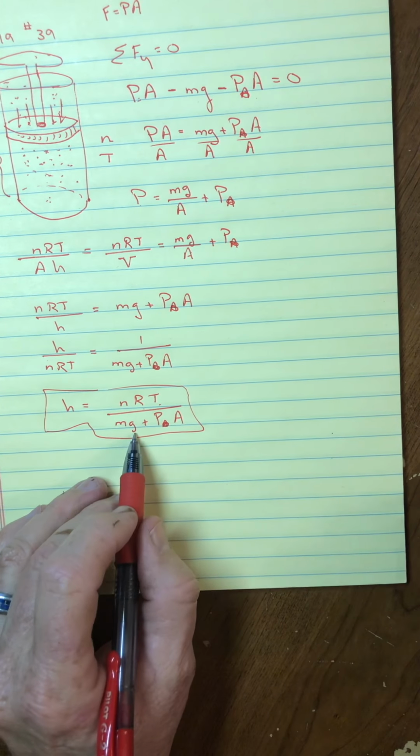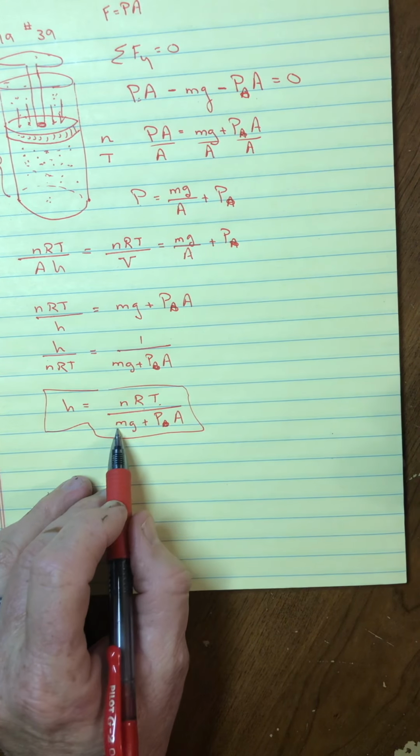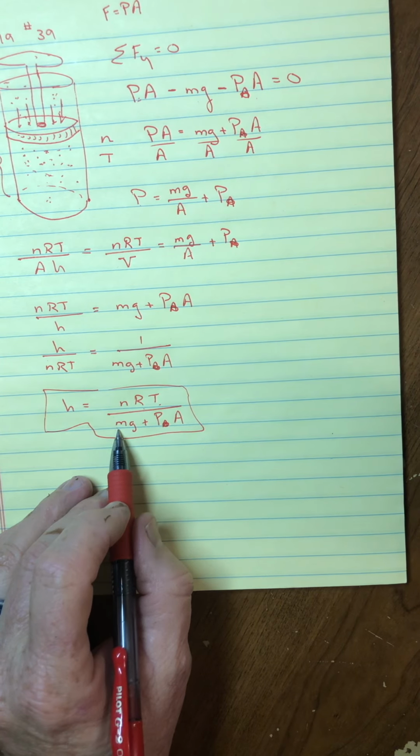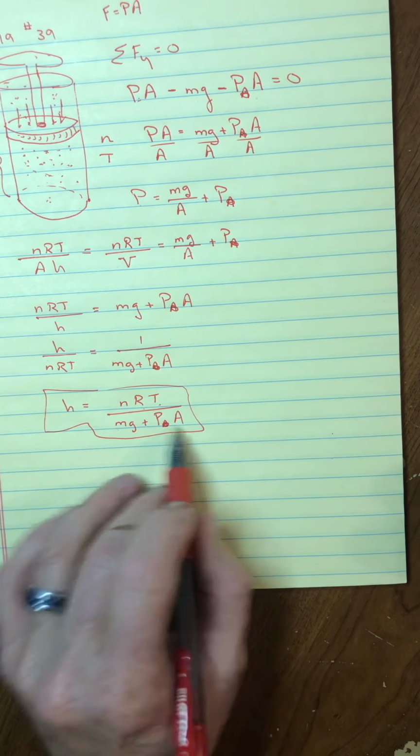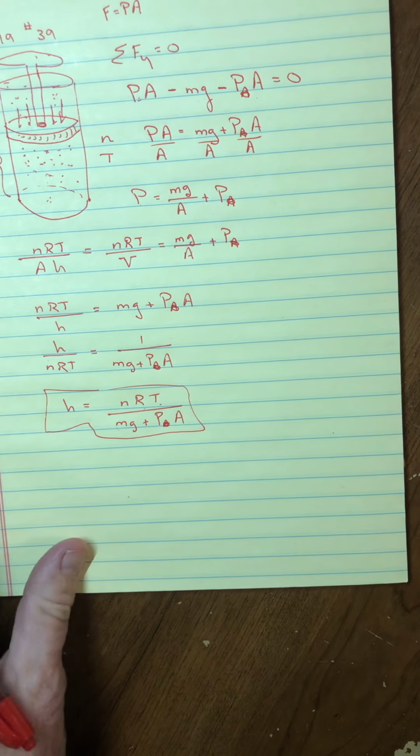And other constants like g, and then they gave me the mass of the piston, and atmospheric pressure and cross-sectional area A.